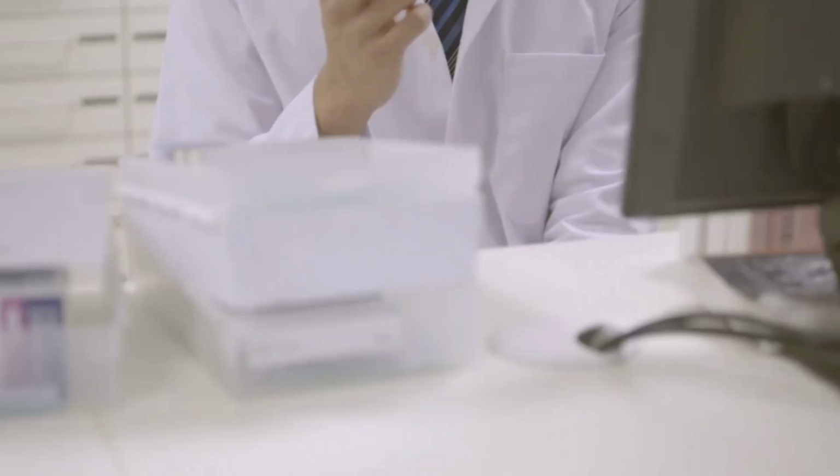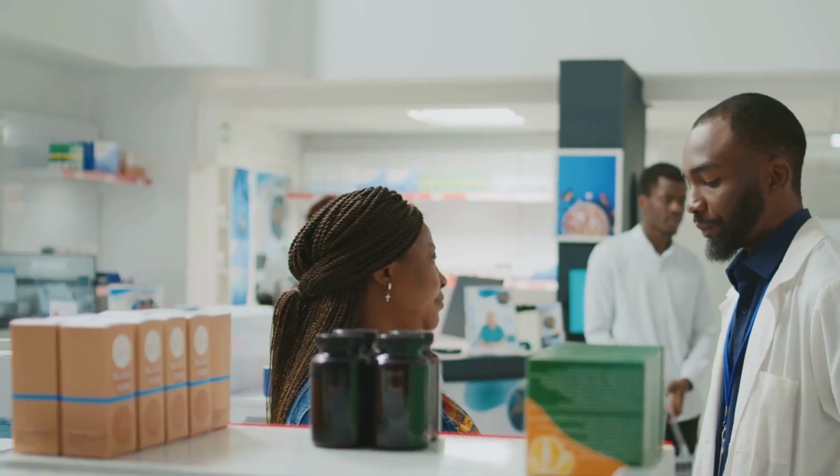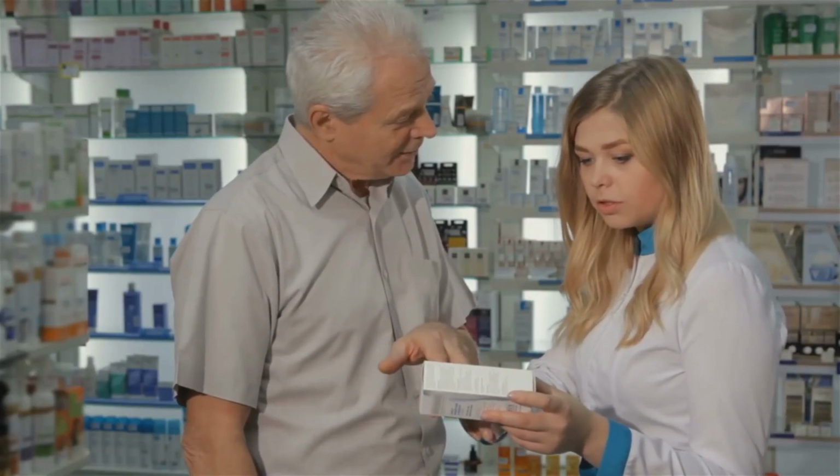Blood thinners, anticoagulants, antiplatelets. Examples: aspirin, warfarin, apixaban, Eliquis. What they do: prevent blood clots, especially after stroke, heart attack, or in atrial fibrillation. Important notes: must be monitored for bruising, bleeding gums, blood in urine or stool. Warfarin requires regular blood tests, INR monitoring.